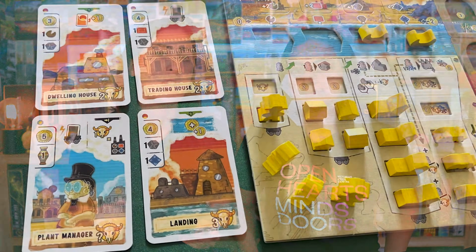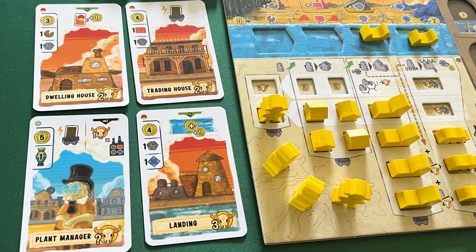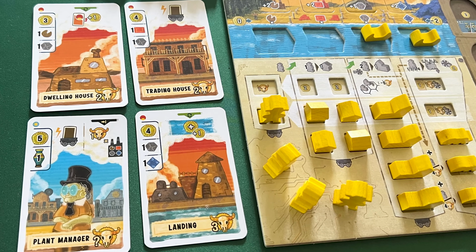And when you play these cards, they're going to be put down into a tableau in front of you, and they are going to give you ongoing benefits, and sometimes a one-off benefit. Importantly, they're also worth victory points at the end of the game and are another large source of victory points.